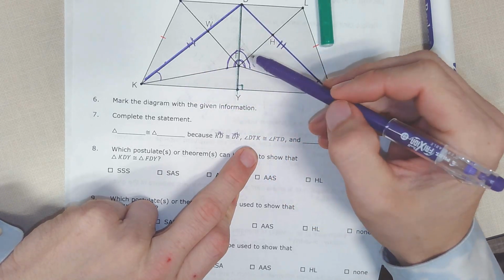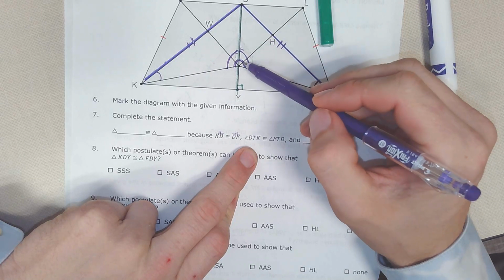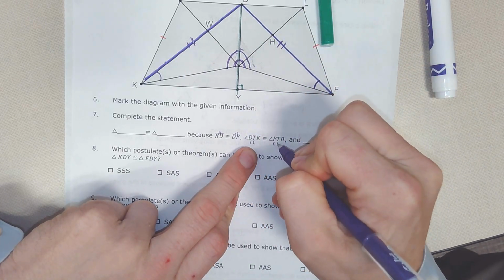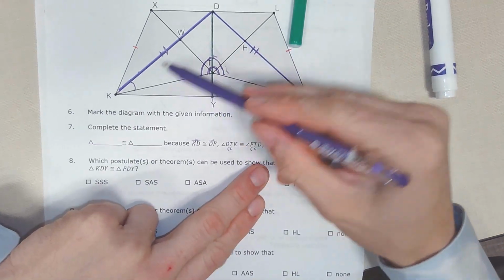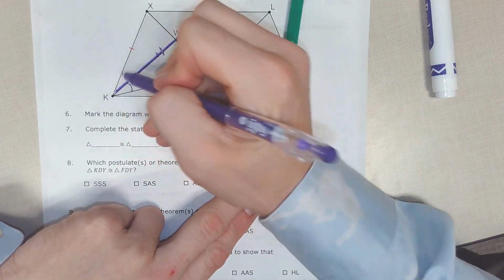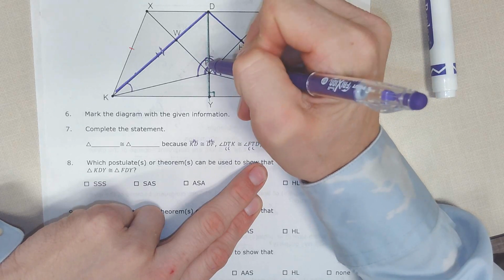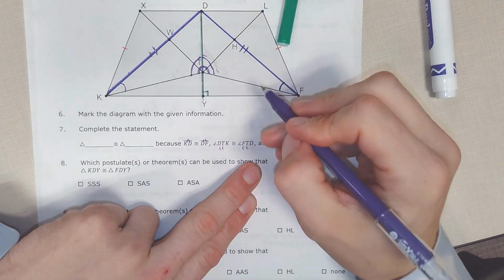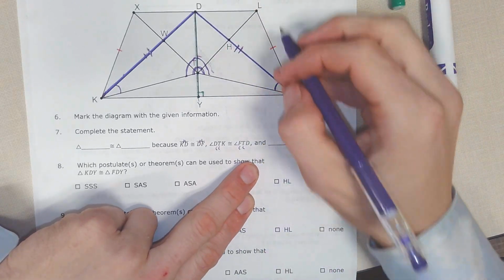DTK is congruent. And so this is my double angle. And then my single angle is probably good. So I have an angle, and then an opposite side. Right, so this is going to be angle. My single angle was DTK.